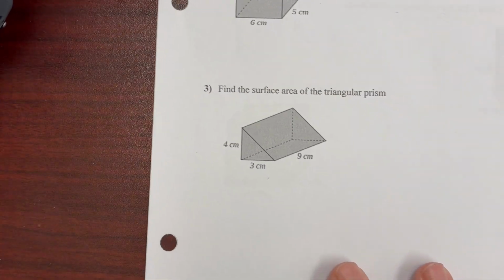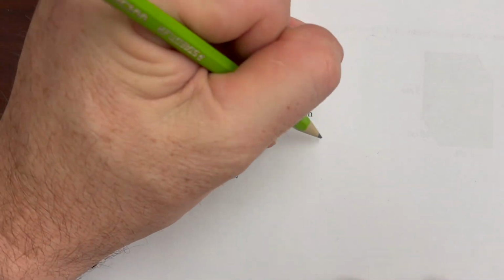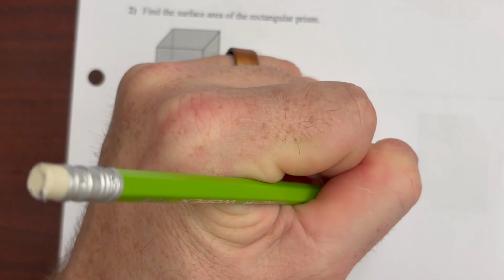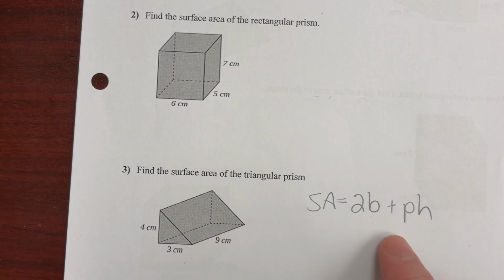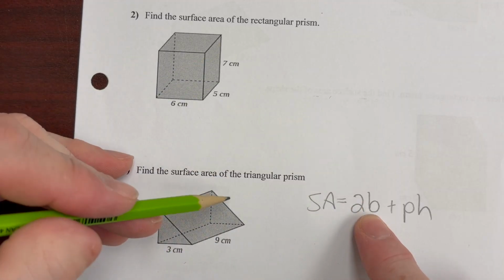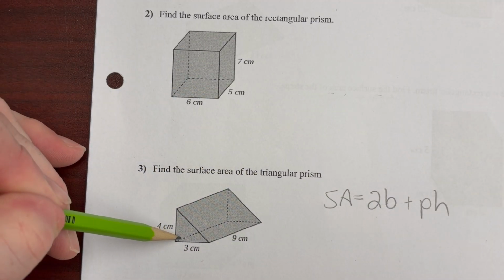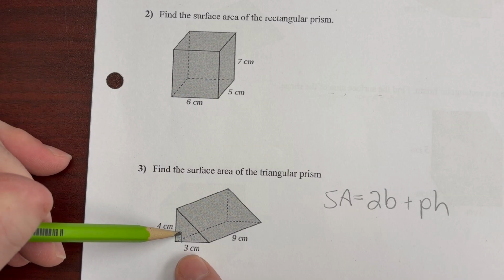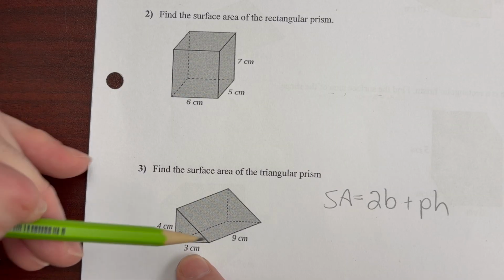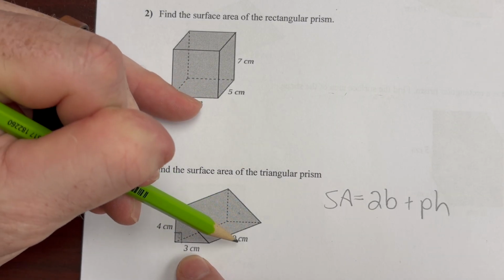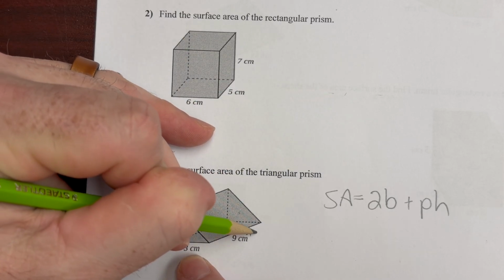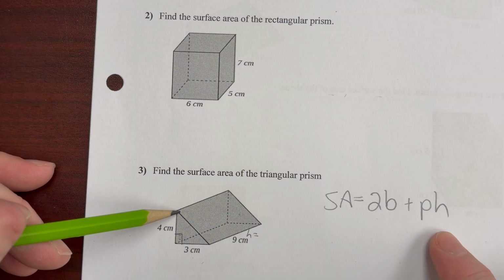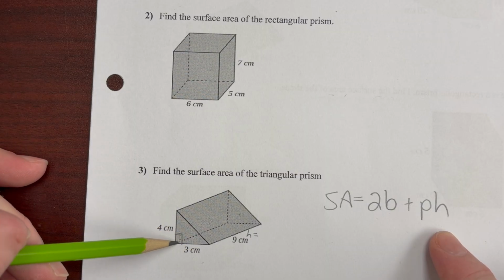Let's try a triangular prism. Same process, same formula: 2B plus PH. With the triangular prism, we're going to use the triangle. These are right triangular prisms. The distance from triangle to triangle is 9, which is going to be our height. So now we know that. We need to know our perimeter around that triangle and then the area of that triangle.